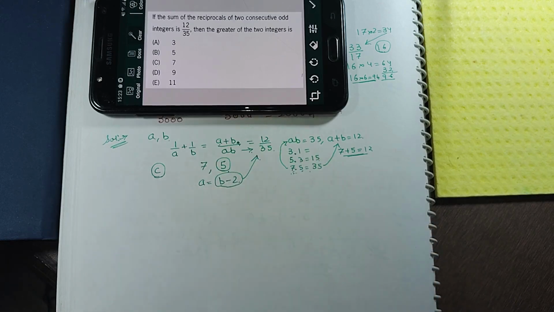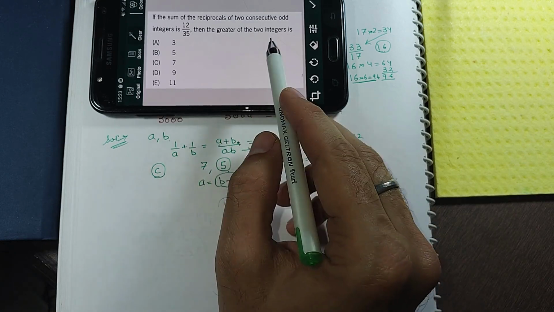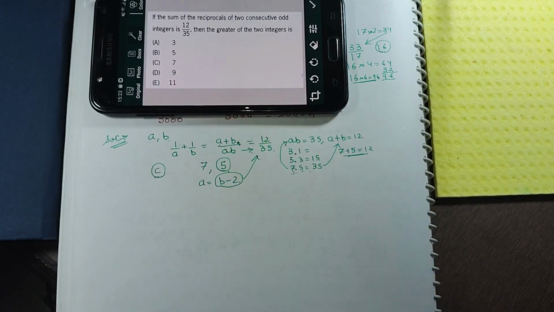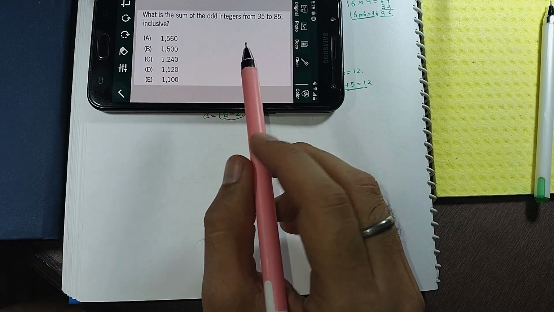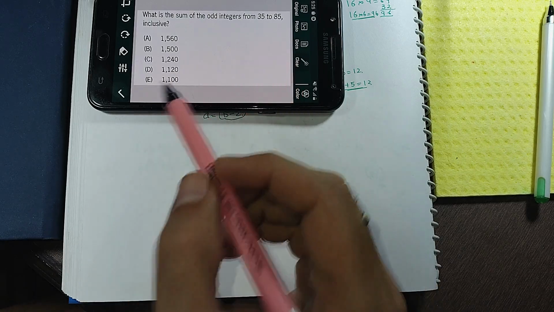So option C is the right answer. If it had been asked for the smaller of the two integers, then the option would have been option B. What is the sum of odd integers from 35 to 85 inclusive?